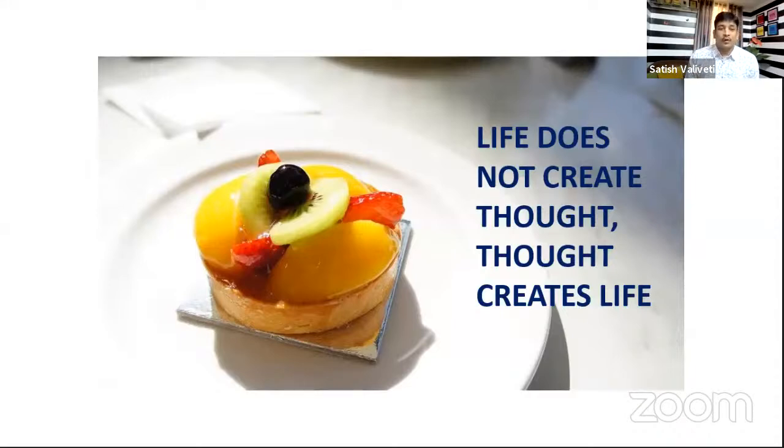So for this quote, I want you all to think and write in the chat, what pictures do you think will suit? If she wants to write this sentence on a slide, which pictures do you think will suit, my friends? "Life doesn't create thought, thought creates life." Which pictures will be apt? Type your answers in the chat, please.